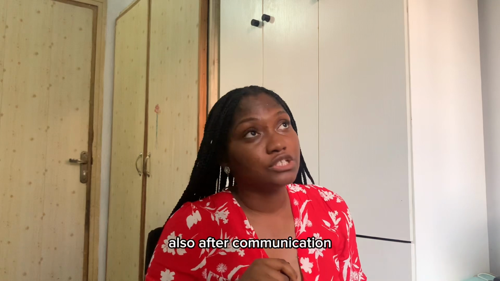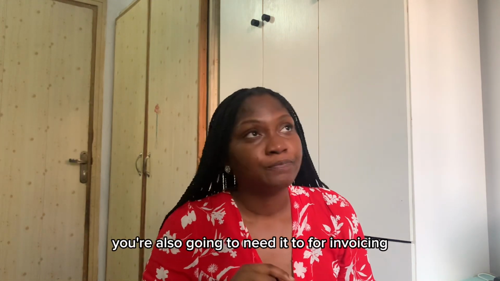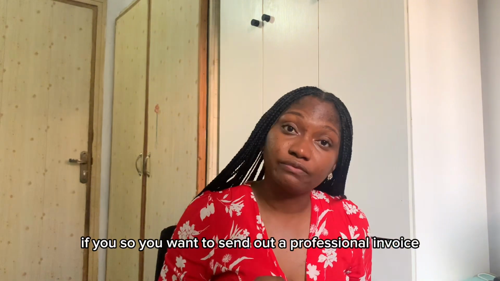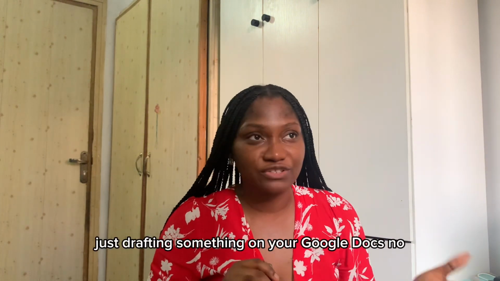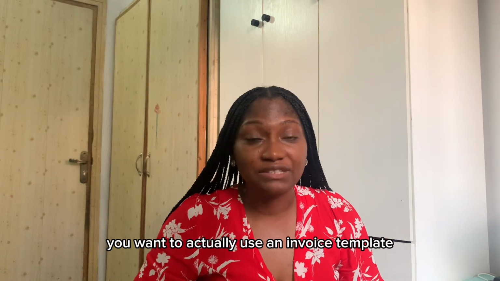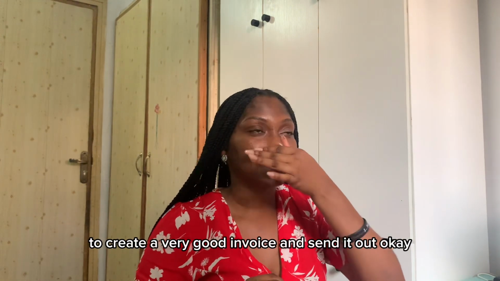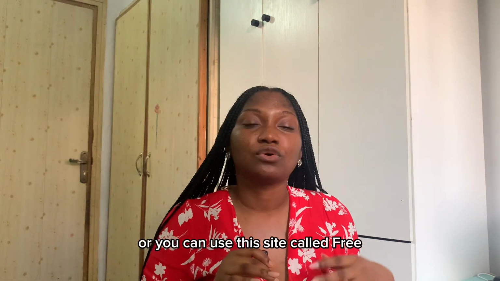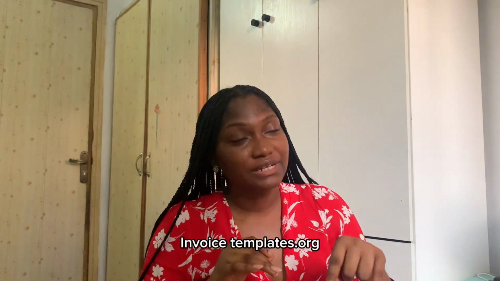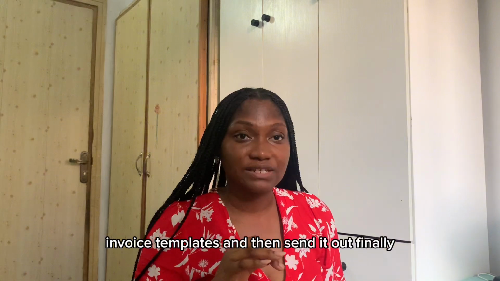After communication, you're also going to need a tool for invoicing. You want to send out a professional invoice instead of just drafting something on your Google Docs. You want to use an invoice template to create a very good invoice and send it out. For this I recommend Gray. You can use Gray to create your free invoice templates, or you can use a site called freeinvoicetemplates.org to get free invoice templates and then send it out.